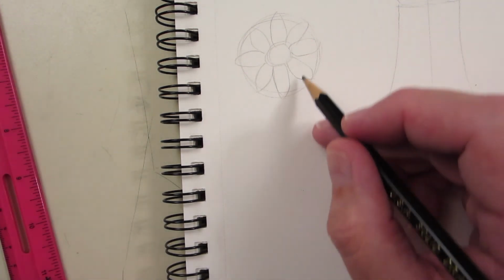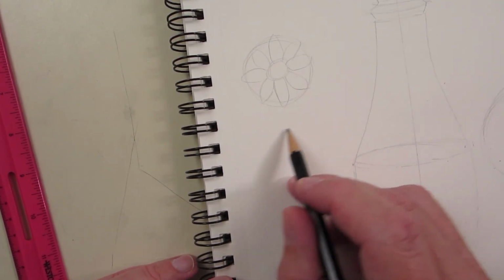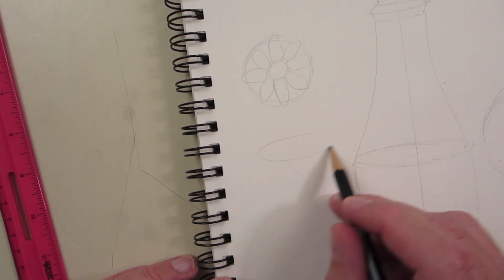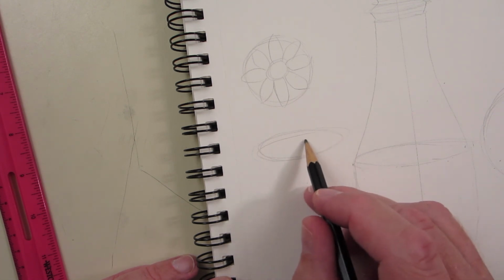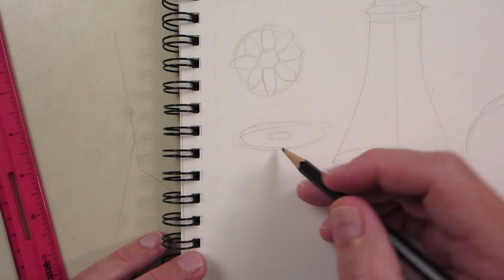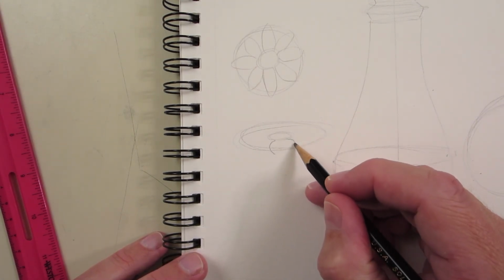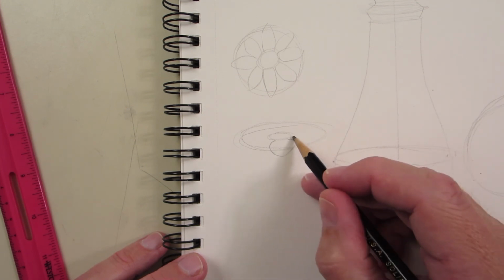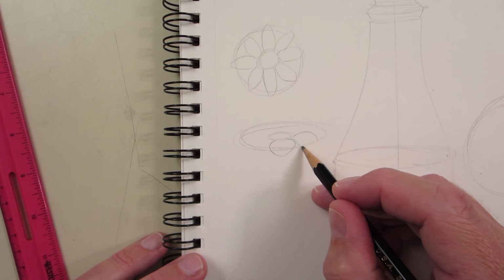Now, if I start changing the direction of the ellipse here, and I instead decide that I want the flower to be a bit more to the side, I can draw this in and then draw in an ellipse in the middle, and then I can start thinking about how each one of these petals looks as it comes out into something that's a bit more dimensional, right?